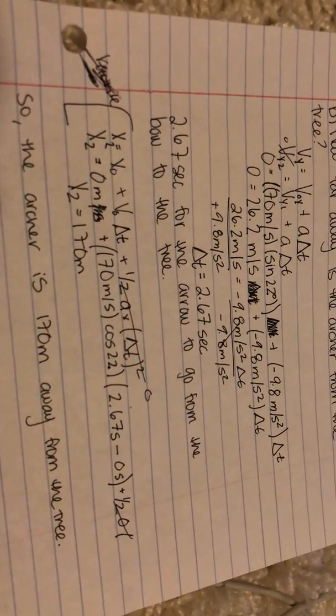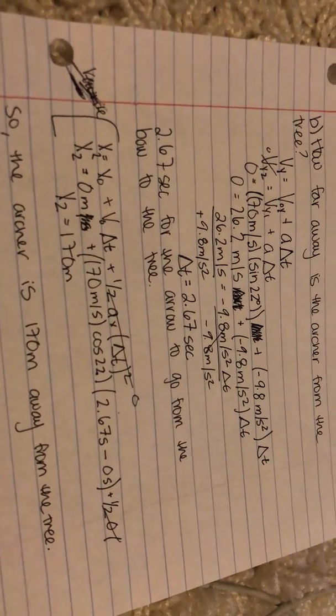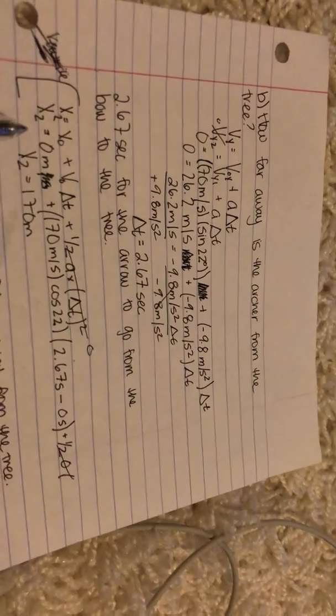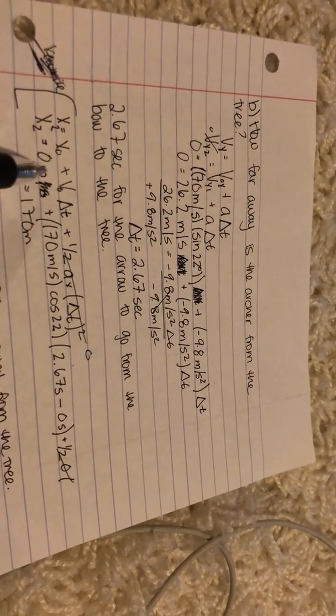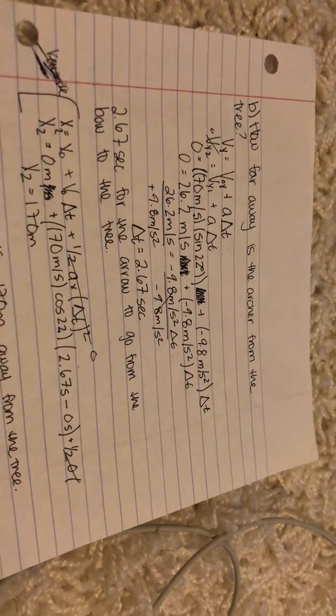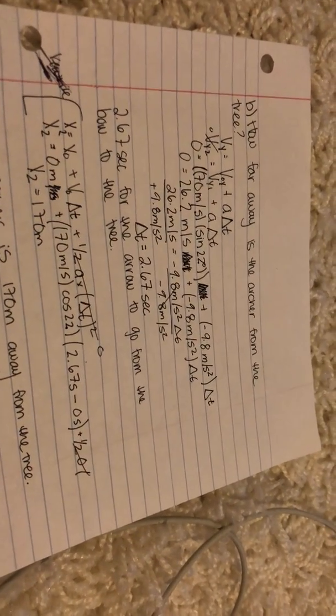And that's how long the arrow takes to go from the archer to the tree. So to find how far away the archer is from the tree, you then have to use the long formula, which is x2 equals x0 plus the velocity times the change in time plus 1/2 a t squared, which we know this portion is going to equal 0.